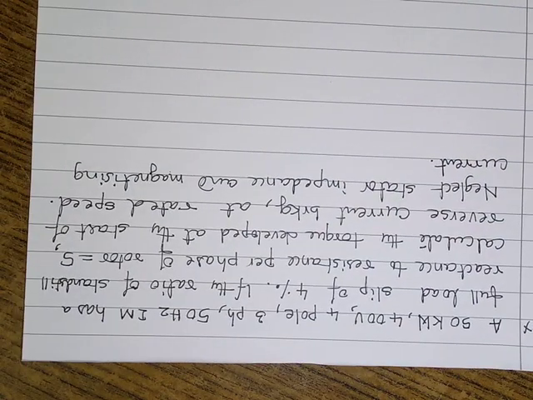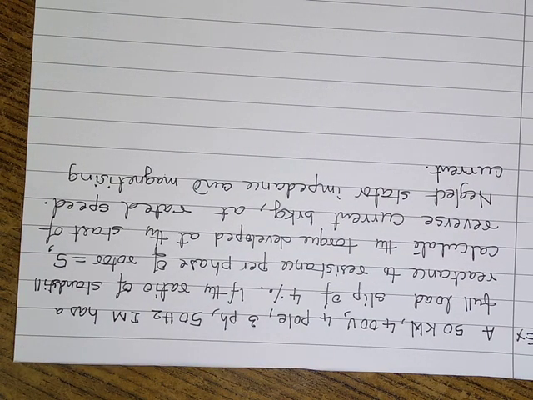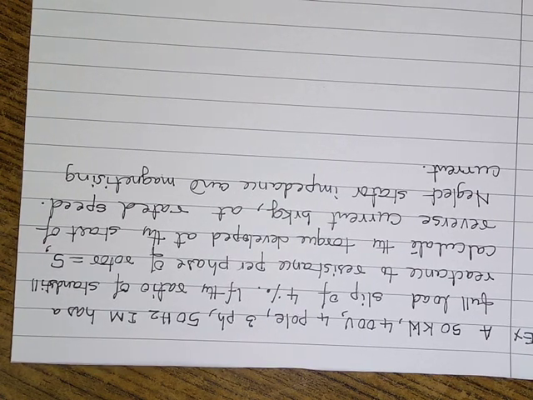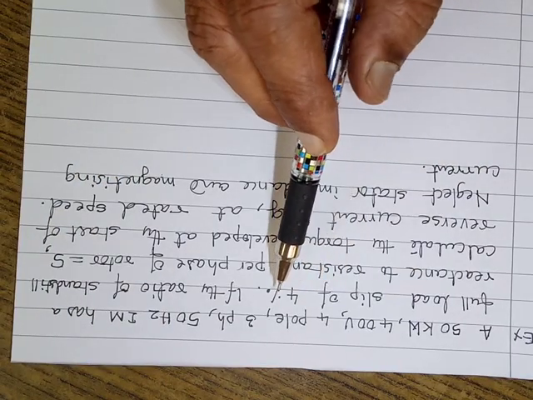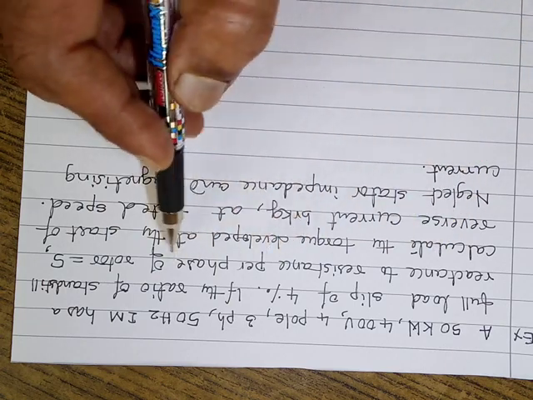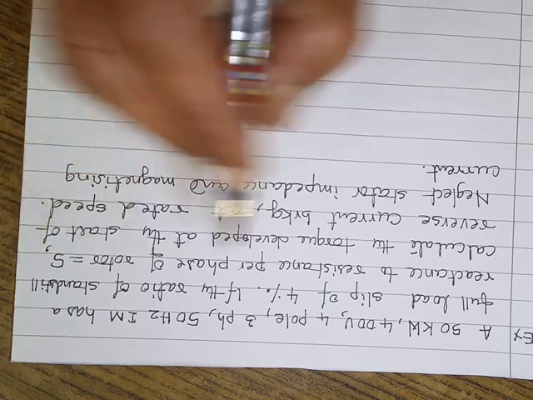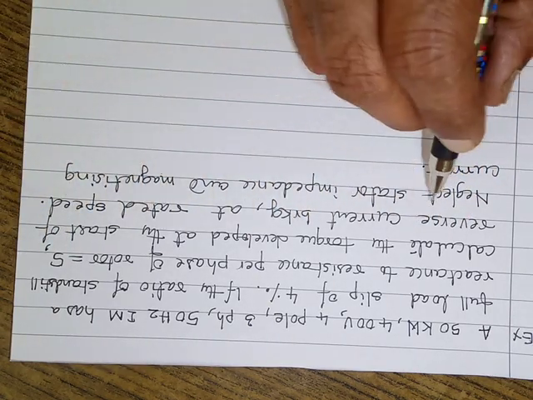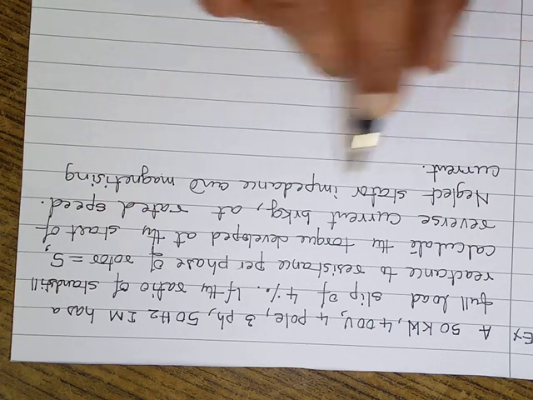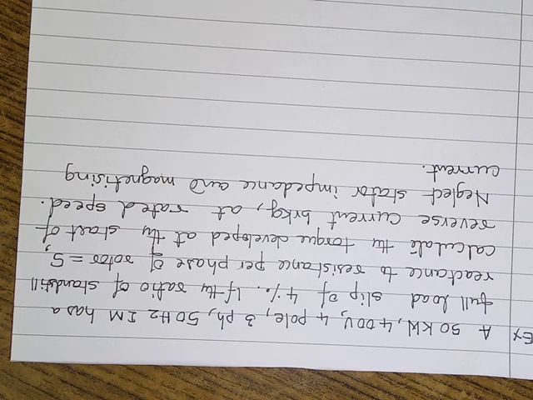Another problem, take this problem. A 50 kilowatt, 400 volts, 4 pole, 3 phase, 50 hertz induction motor has a full load slip of 4%. If the ratio of standstill reactance to resistance per phase of rotor is equal to 5, calculate the torque developed at the start of reverse current braking at rated speed. Neglect stator impedance and magnetizing current. Please go ahead as you did earlier.